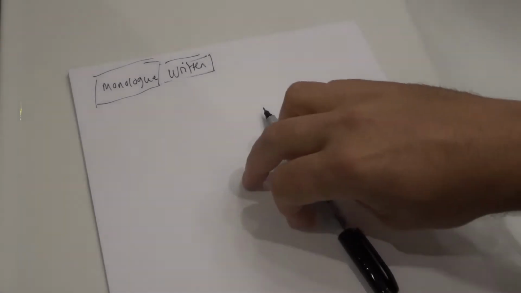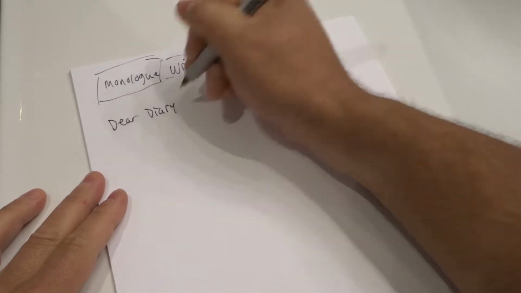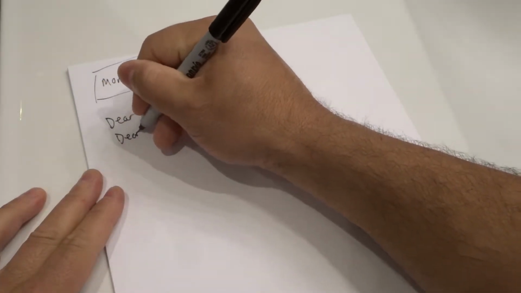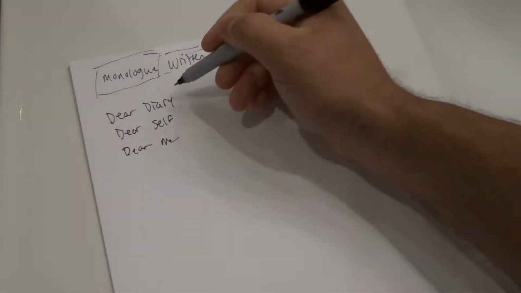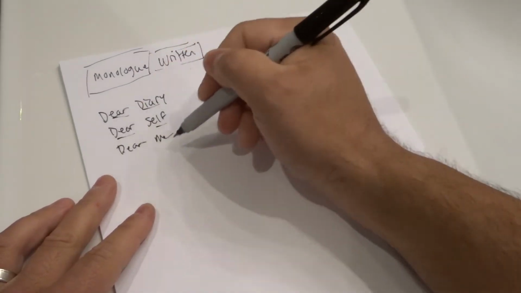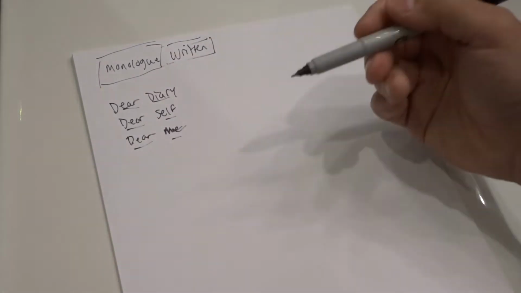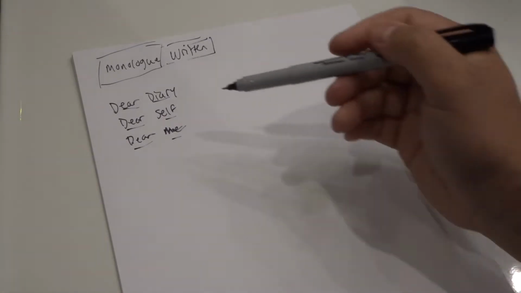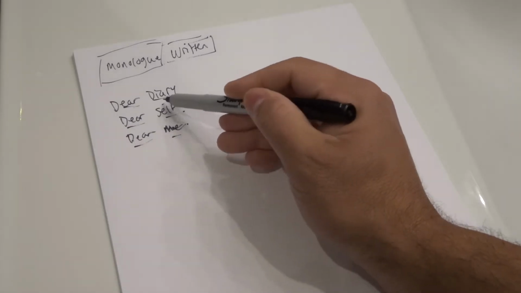Now you can start with a few different things. You can start with Dear Diary. If it's a diary type of journal, you can start with Dear Self, if you're talking to yourself, or you can start with something like Dear Me. That spells me, sorry about that. Or you can just omit all of these and start writing your journal. But ideally you want to address it to someone: a diary, yourself, or me. So Dear Diary, Dear Self, Dear Me, or nothing at all.